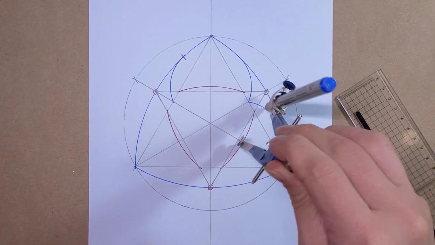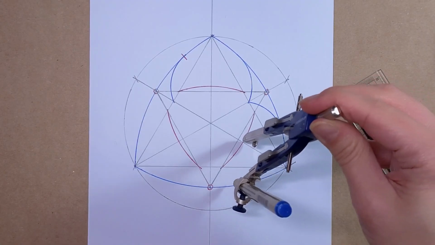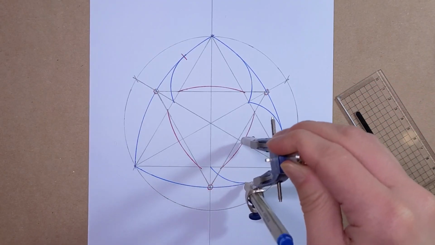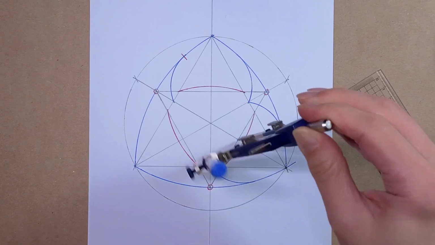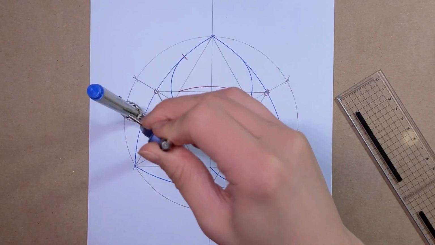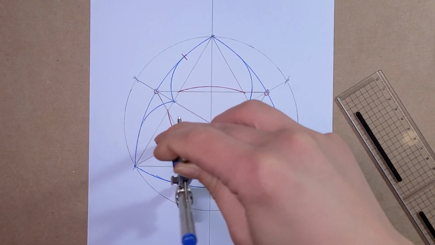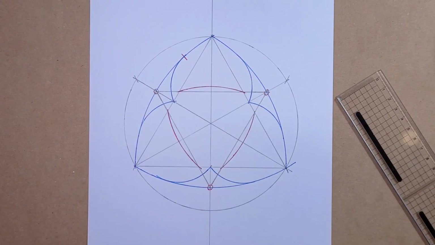And that just makes my brain happy. And I'm happy because it's not a too complicated construction. It works quite well.